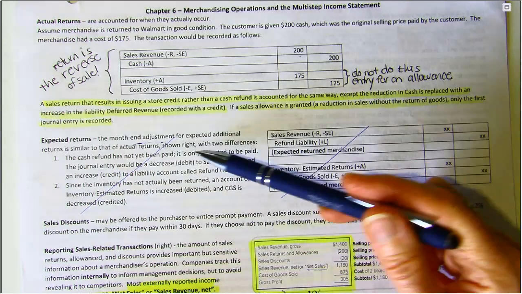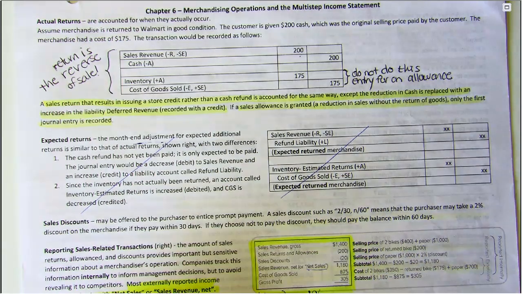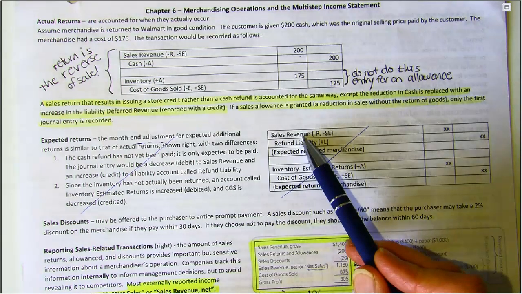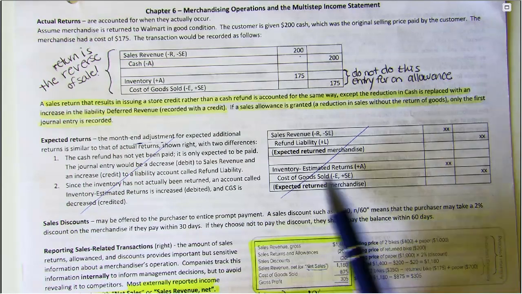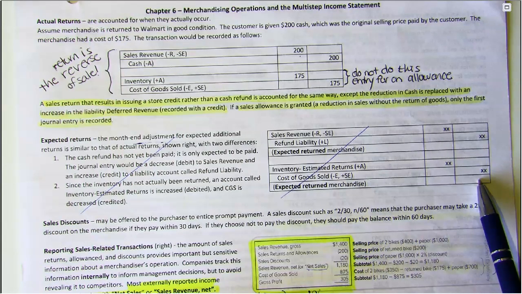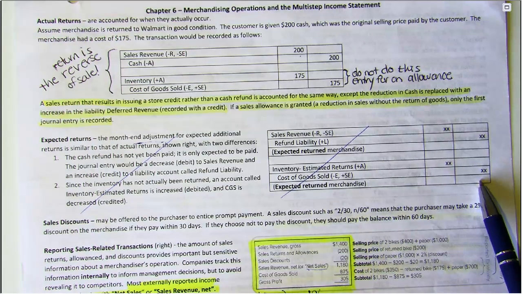Now, I'm not going to request that you know this. You don't have to. If you're an accounting major, you should look over this section and be familiar with it. But if you're not an accounting major, don't worry too much about it. But it basically says that we're going to debit sales revenue and credit a refund liability for expected merchandise that will be returned in the future, and then debit inventory for an estimated amount of returns and credit cost of goods sold. Again, I'm not requiring you know this, nor will you have to do any homework problems, but for those of you who are accounting majors, please do look through it, and especially this section of the text.